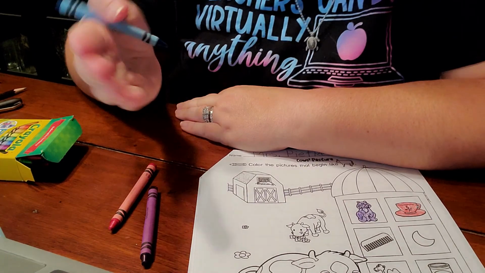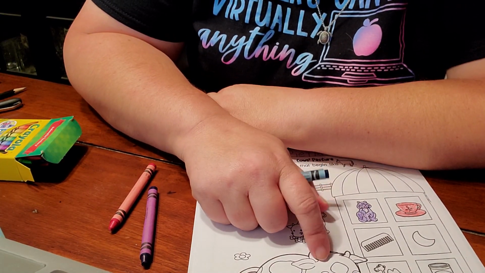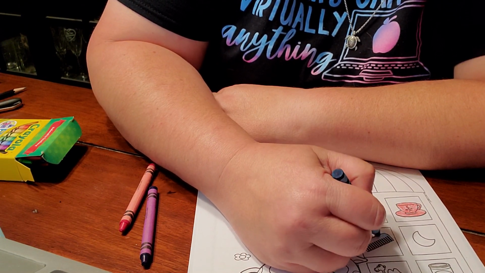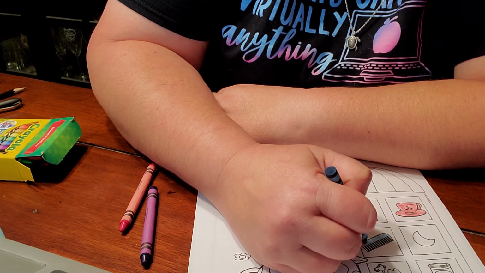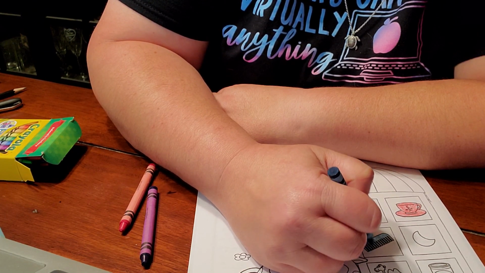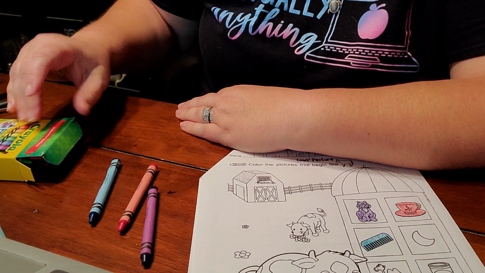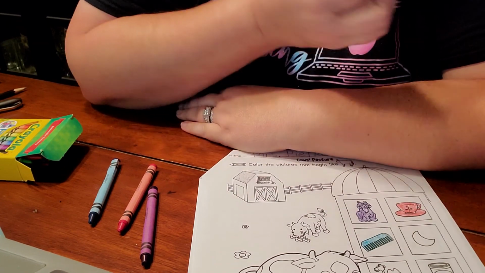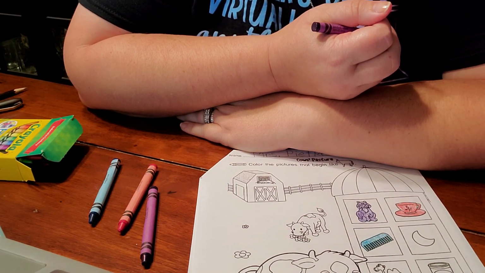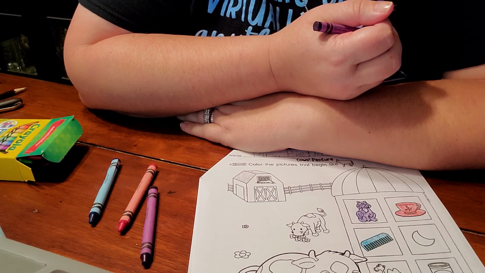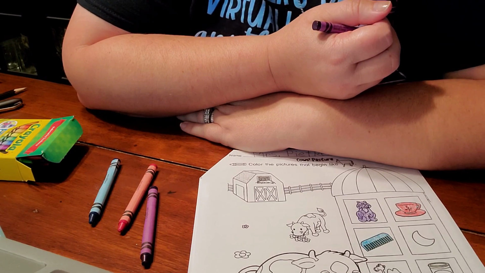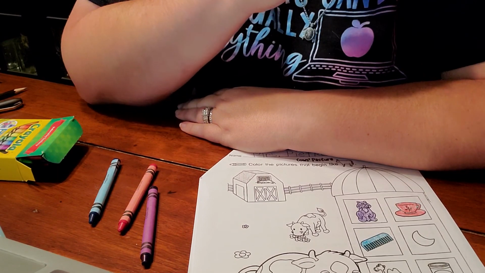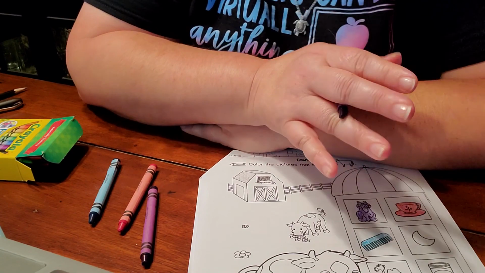Does comb have the same sound as cow? Yes. Comb and cow both start with a C. Good. Now let's do moon. Does moon start with a k like cow? No, it does not. Moon and cow do not have the same beginning sound, so we're not going to color it.